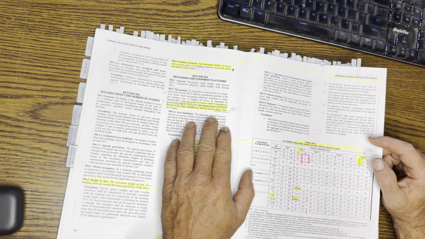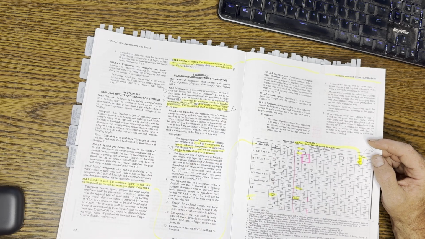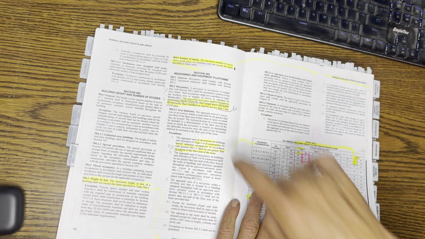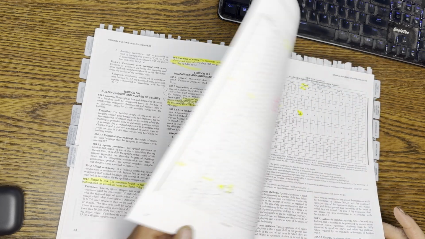The other thing is head clearance in a mezzanine is 7 feet instead of 7.6. Everywhere else for normally occupied areas is 7.6. Mezzanine is 7 feet. That's something to take away from that section.